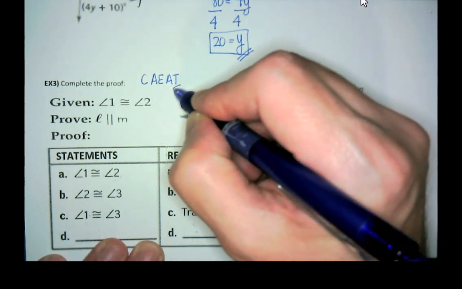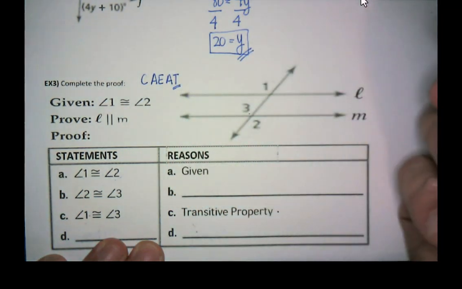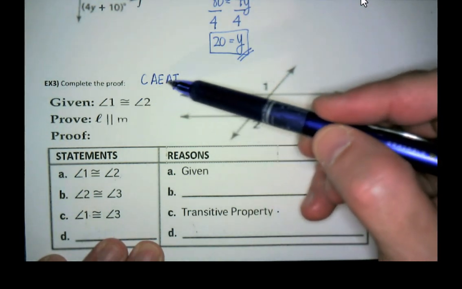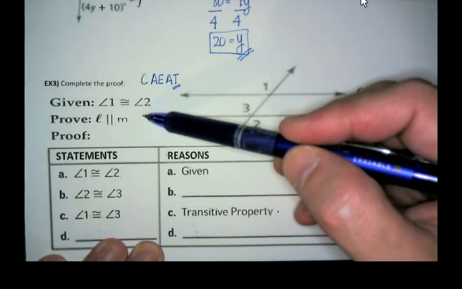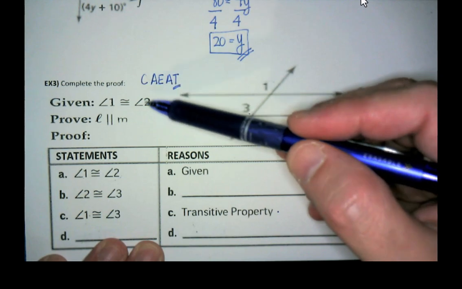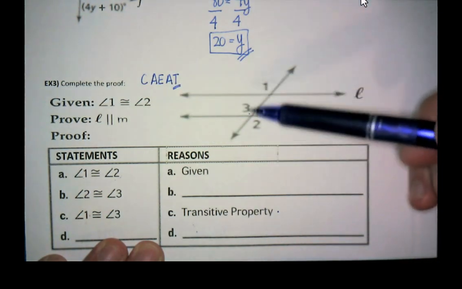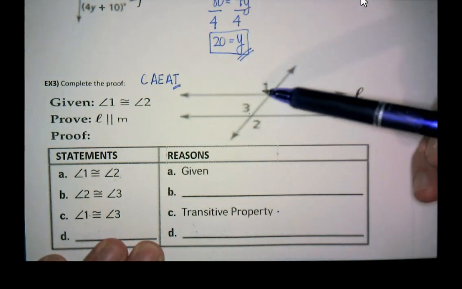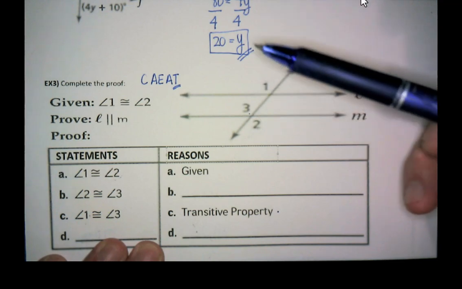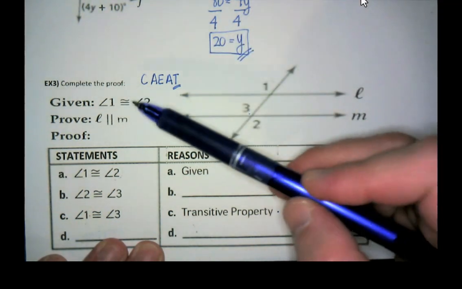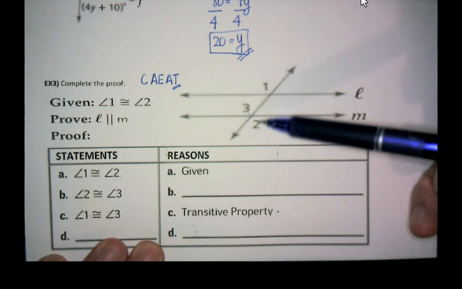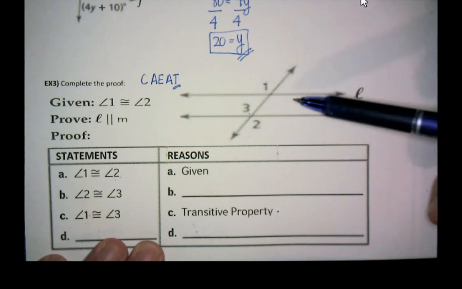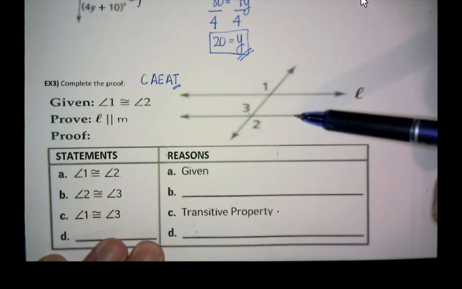So please remember that a theorem is something that has been proven. So basically what we're going to do is we're going to prove that theorem. Okay, so this is going to be like a little introduction, or a little taste of what proofs is all about. Okay, so right here we're given that angle 1 is congruent to angle 2, and our goal is to prove that these two lines are parallel.